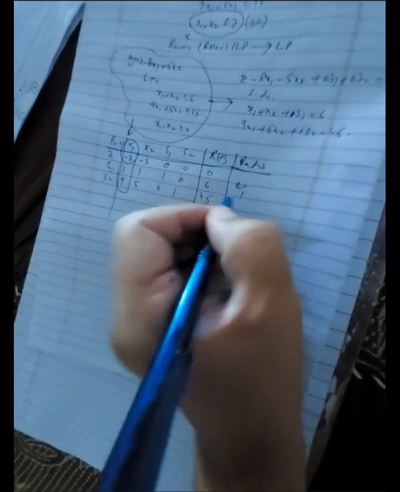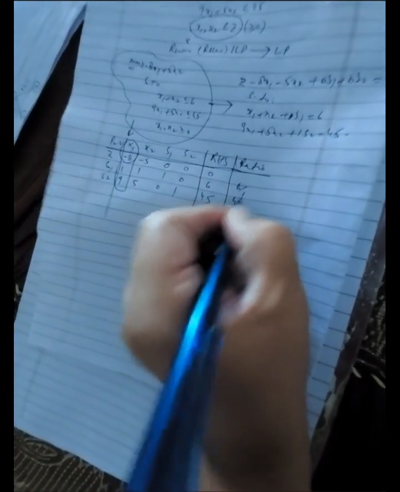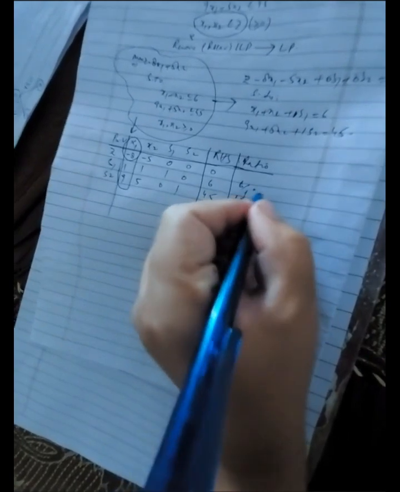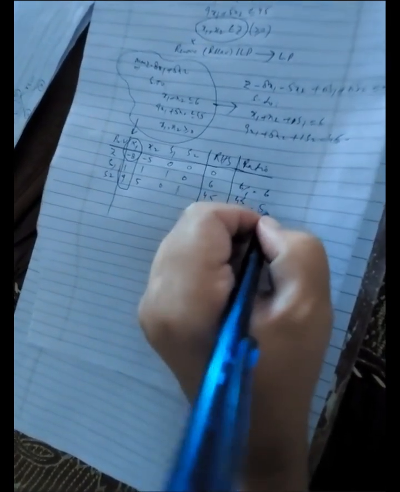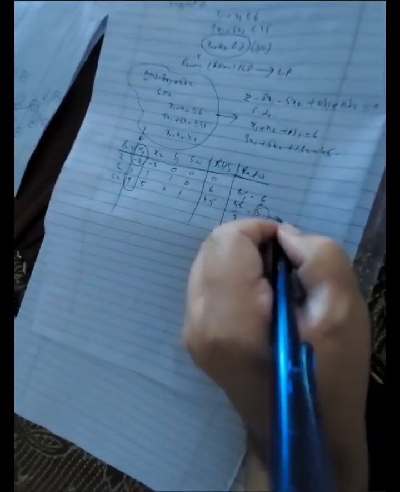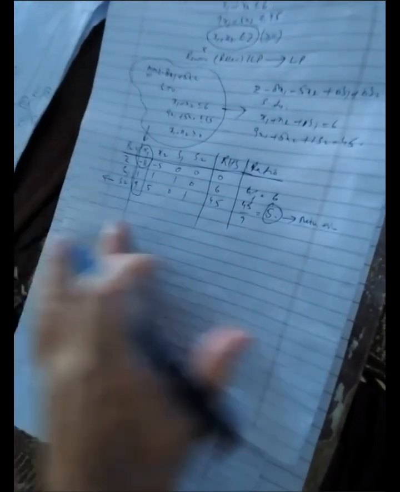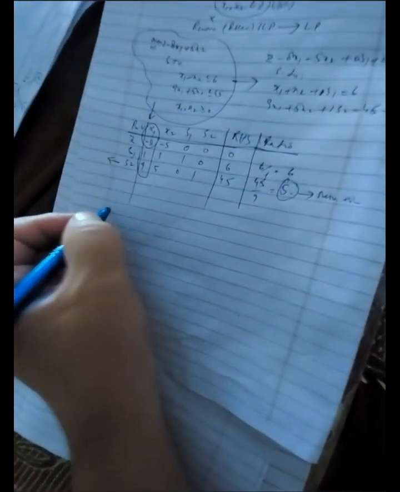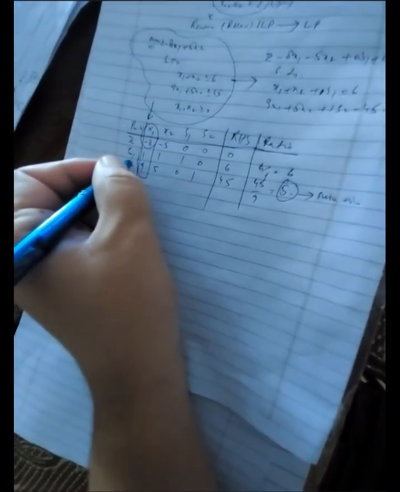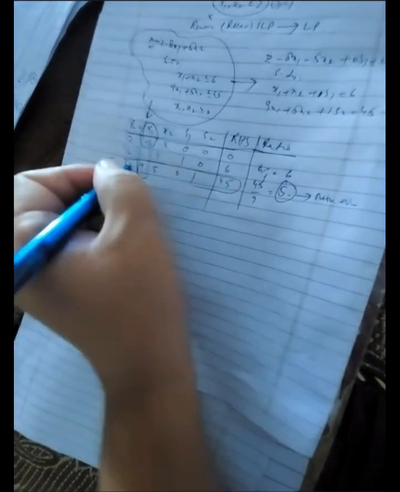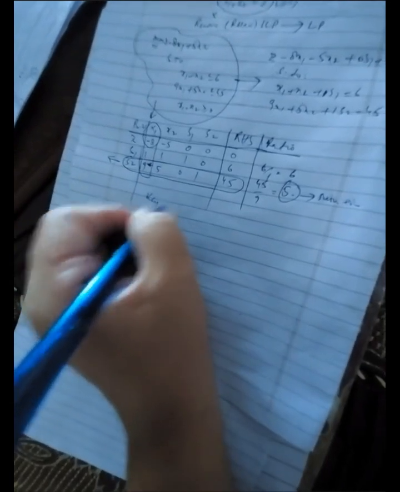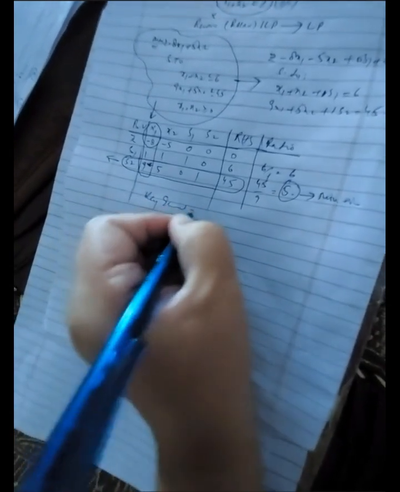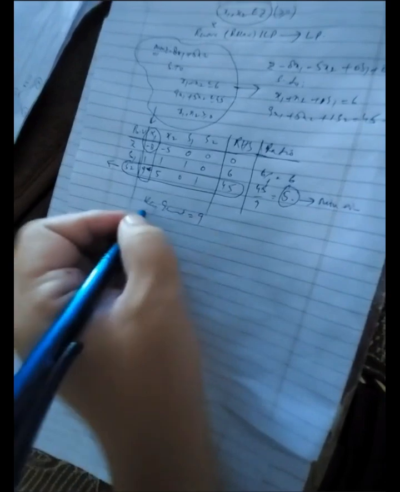Okay. So 6 over 1 and 45 over 9. So it will become 6 and it will become 5, the 45 over 9 is 5. Now it is the minimum positive. So S2 will leave the system and X1 will enter the system. Now this is the pivot row and this is the key element. So key element is equal to 9.